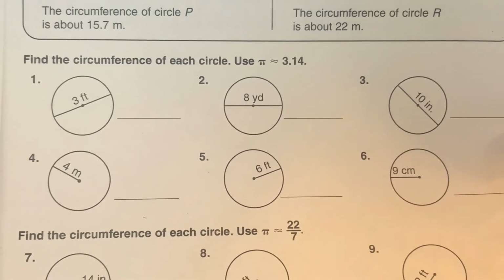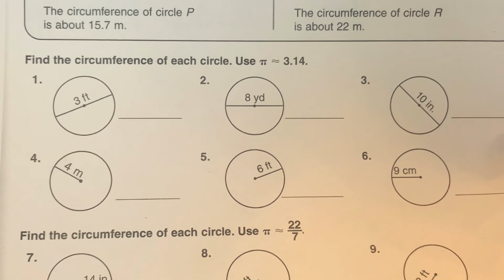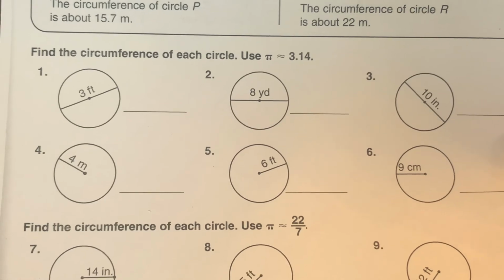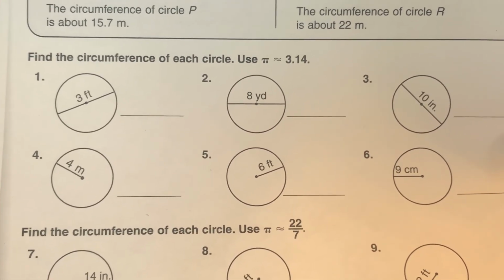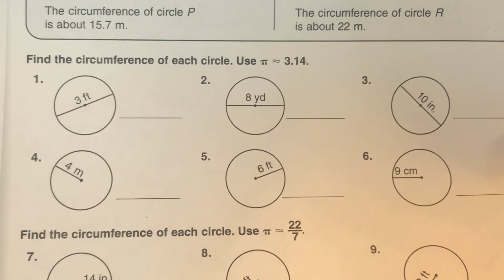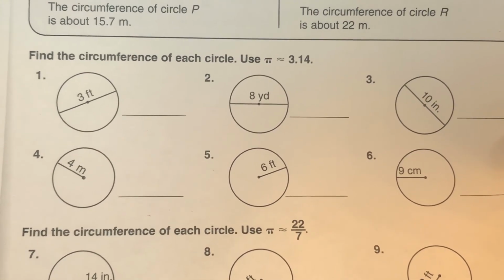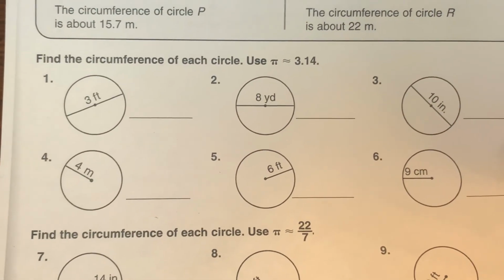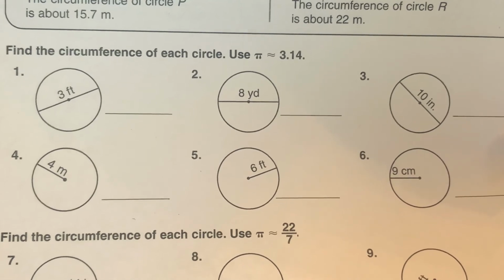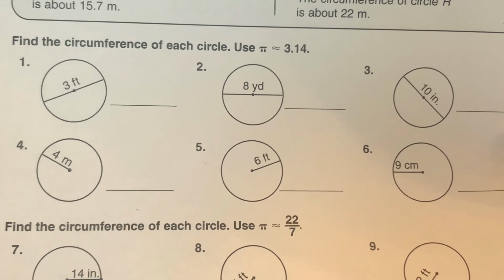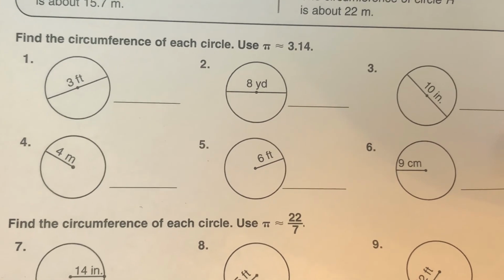The other thing I noticed is that 1, 2, and 3 are all diameter, so I'm going to use the diameter formula and plug that in. 4, 5, 6 are all radius, so I'm going to use the radius formula on 4, 5, and 6. Once you write down that formula, all you have to do is plug in the numbers and do the math. On 1 through 6, you're using 3.14 for pi.